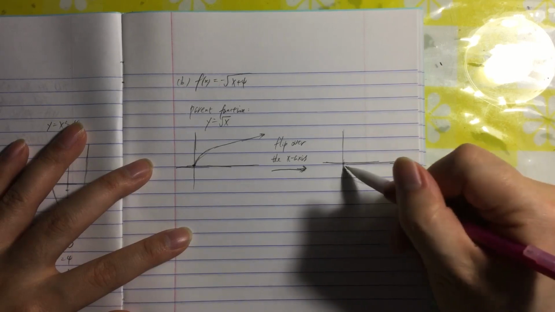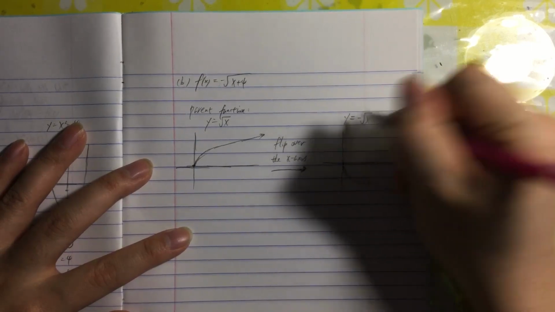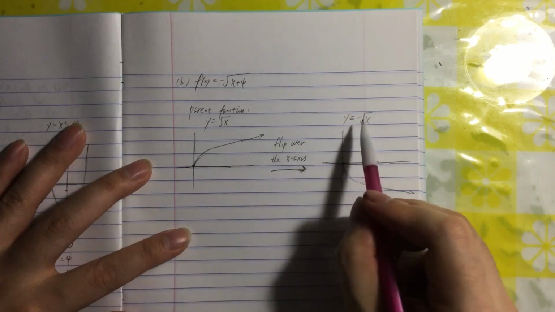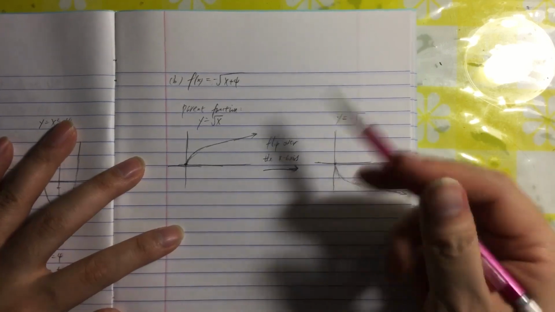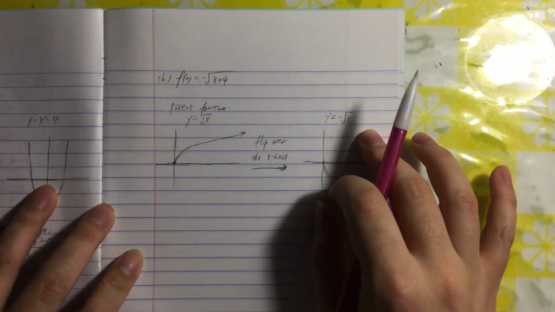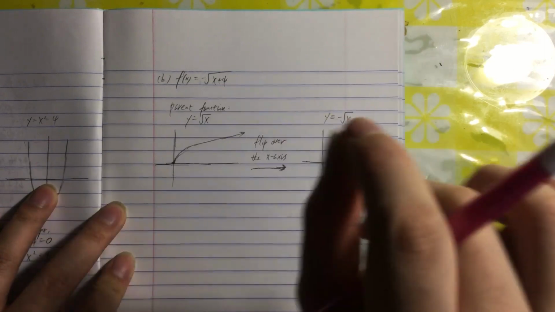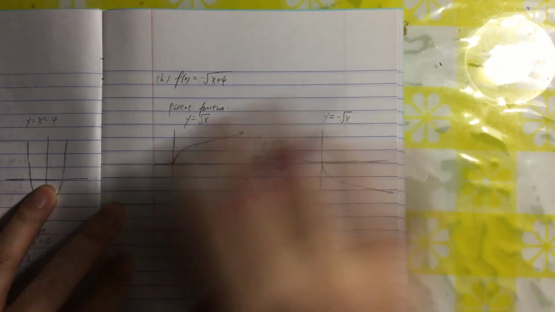And that's how the graph looks. That's y equals negative radical x. If I make the entire function negative, I flip the function over the x-axis. That's the graph for y equals negative square root of x. Next, if I add 4 to x, I shift the graph 4 units to the left.